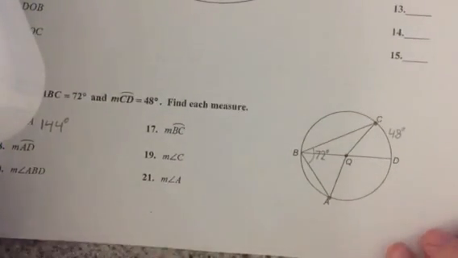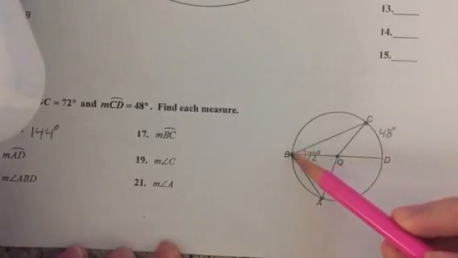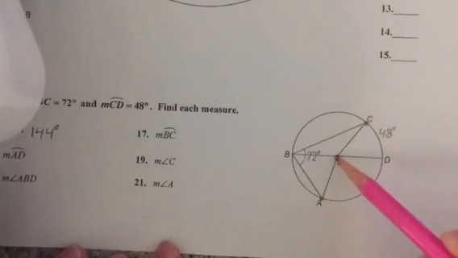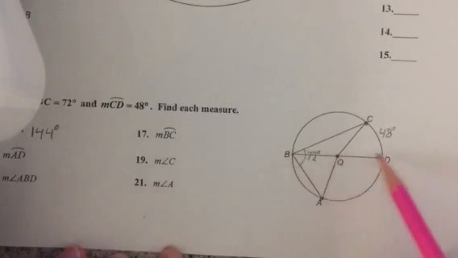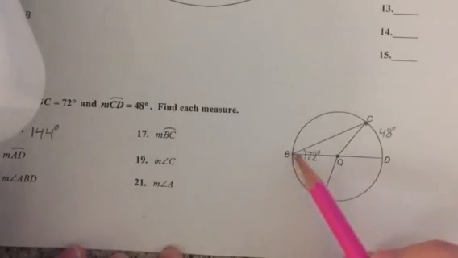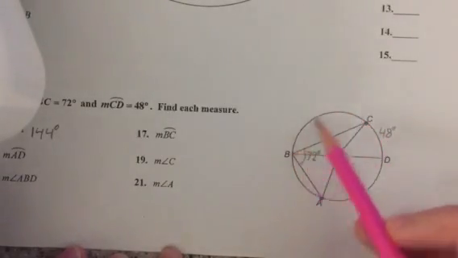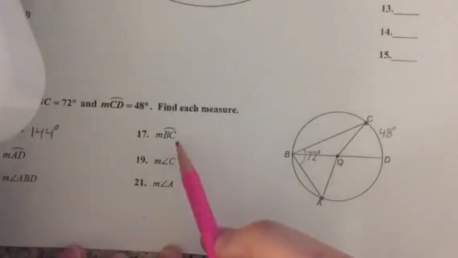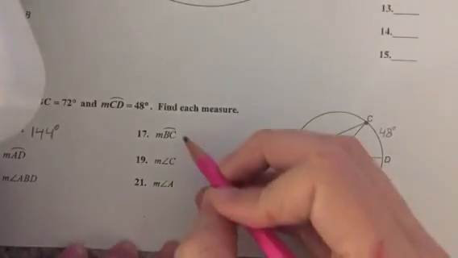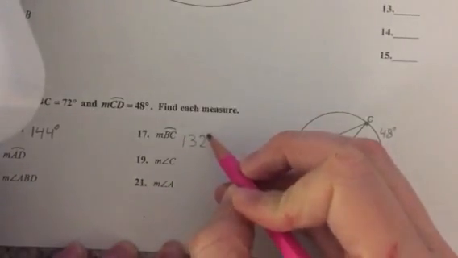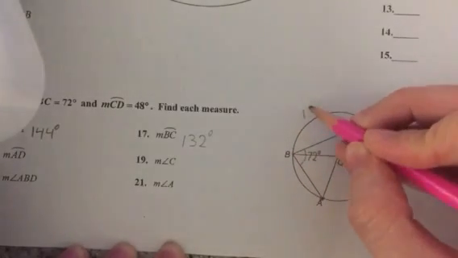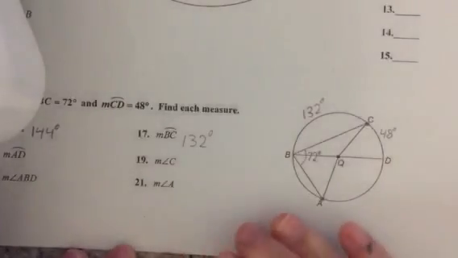Okay, next one, measure of arc BC. Let's locate that. Okay, so B to C. Well, I have a central angle right here with endpoints, but I don't know that measure. I can look at this as, this is a diameter, BD, so that's half the circle, so I know this whole part right here has to be 180 degrees. So if I do 180 minus this part, 48, I will get arc BC. So that would be 132 degrees. Okay, so from B to C, I'm just going to label it 132 degrees. All right, let's see what's next.